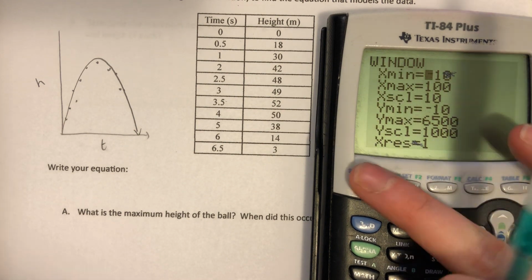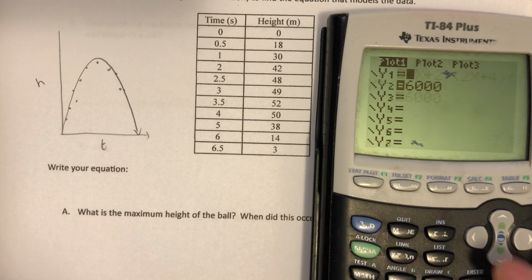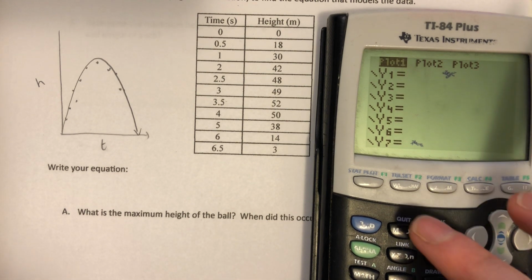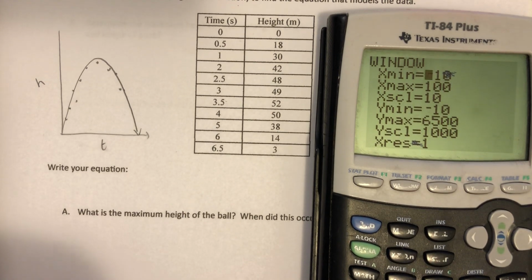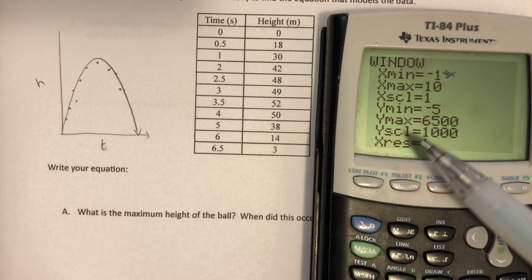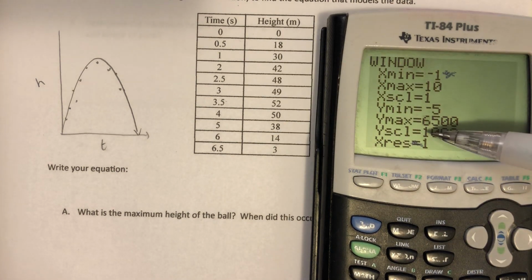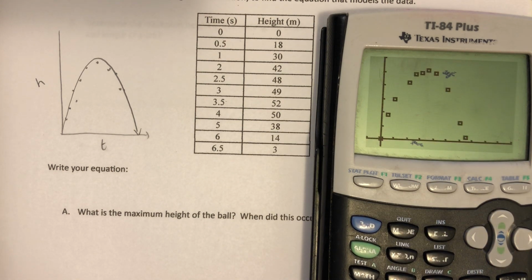I'm going to go play with my window. I'm also going to go clear my y equals so we're not confused by what other lines are in here. And I'm going to set my window to fit this data. So I'm going to go from an x minimum of -1 to 10 scaled by 1. And then for y minimum, I'm just going to go -5 so we can see a little bit below, even though all of these numbers are positive. And then y max needs to go at least to 52, so I'll go to 60, and we'll go by 10. Okay, so there is my plot, and we can see that shape that we drew out.